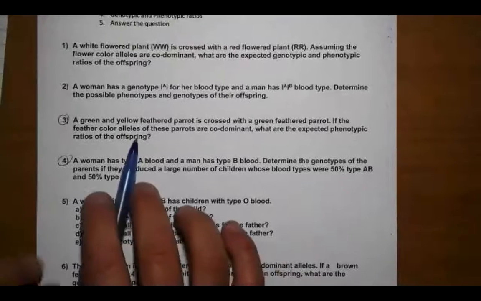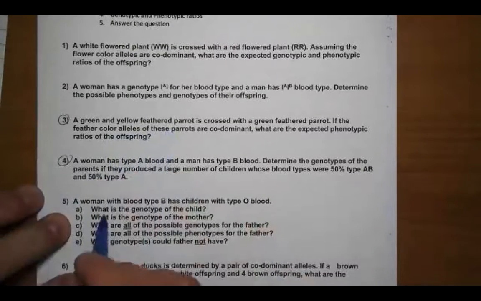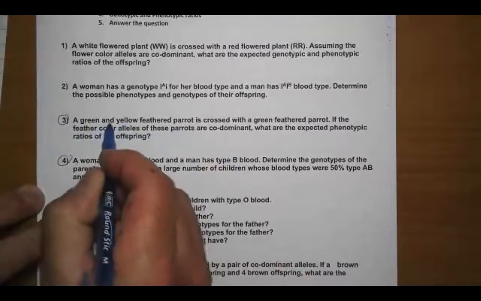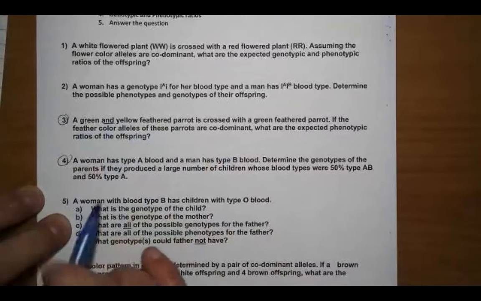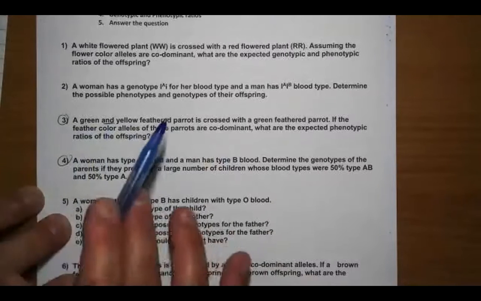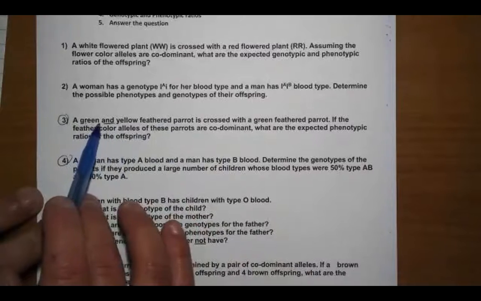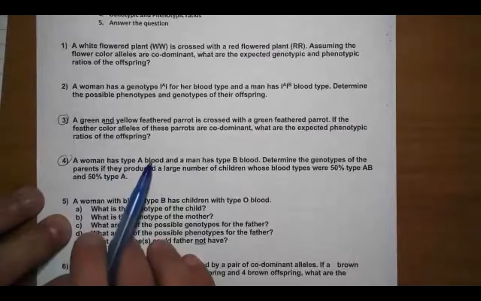Okay, a green and yellow feathered parrot. The trickiest part about this is the parrot is both green and yellow. That little "and" there makes a big difference. This is where the English language kind of screws you up a little bit. So right off the get-go, I realized there's 2 colors, and a parrot can be both colors at the same time. So I'm already thinking this is a codominant problem.